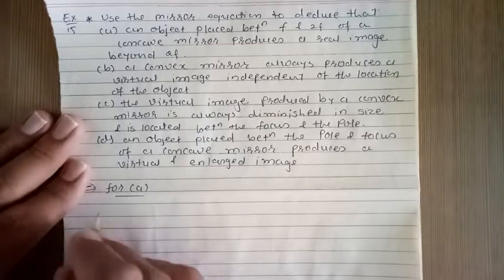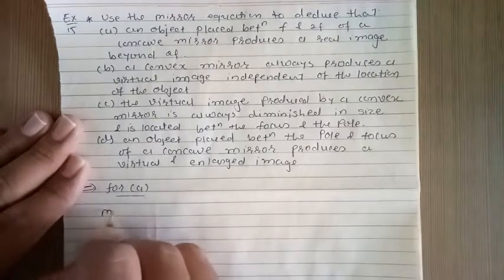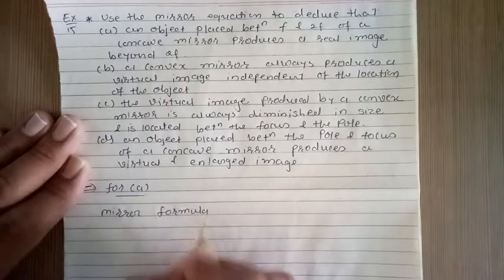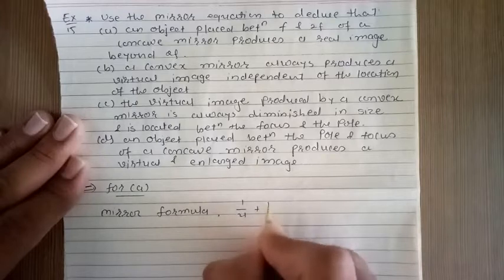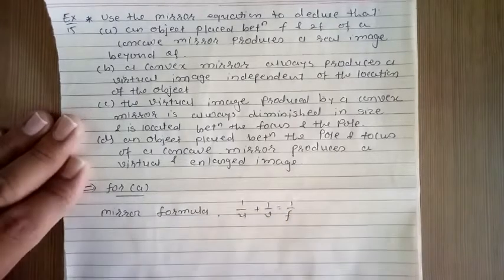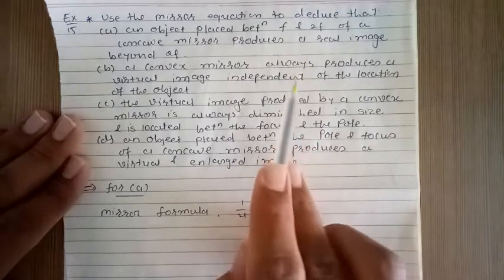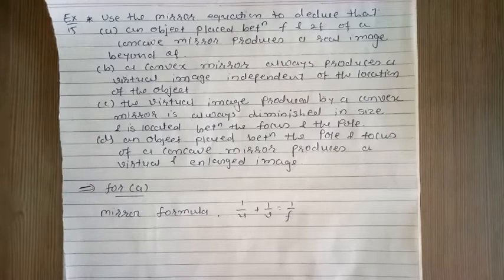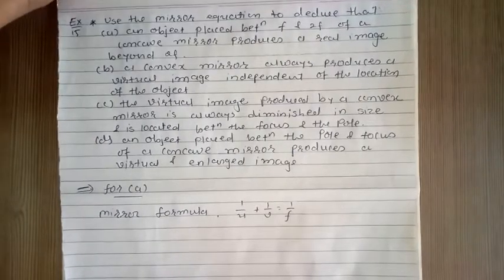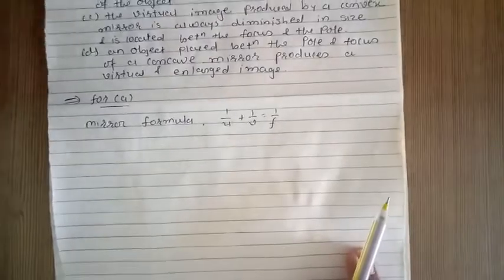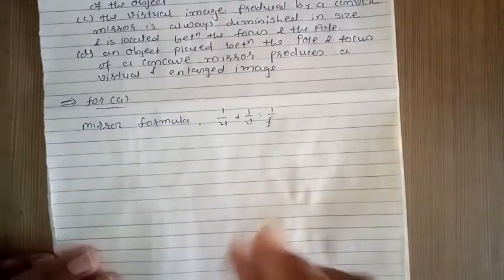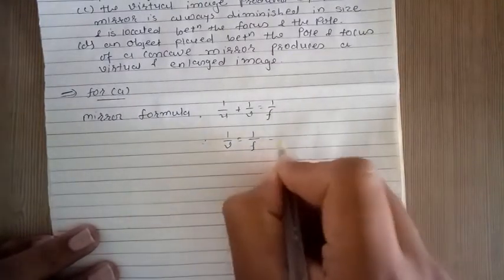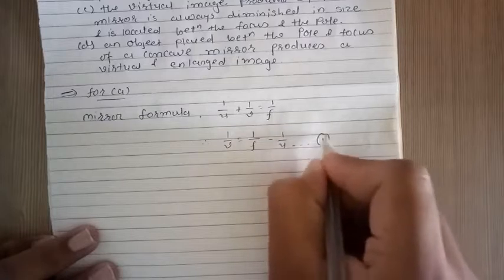Okay, so we know the mirror formula, 1 by u plus 1 by v is equal to 1 by f. Here we have to find the image distance, right? We have to prove that the real image is beyond 2f. So here we make v the subject. So we can write that 1 by v is equal to 1 by f minus 1 by u, right?